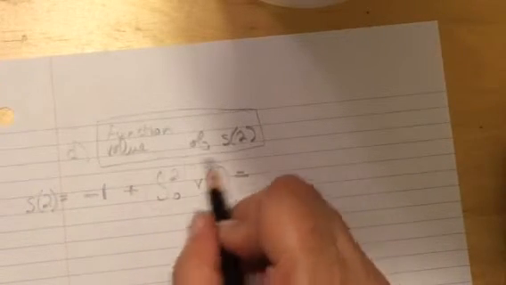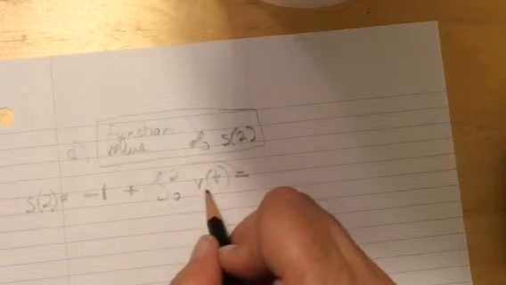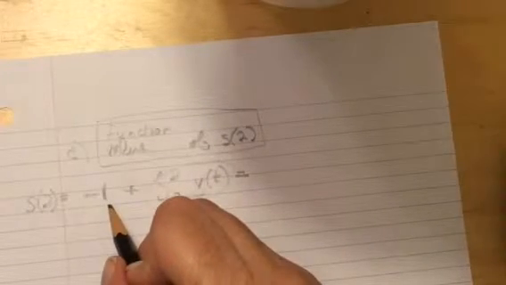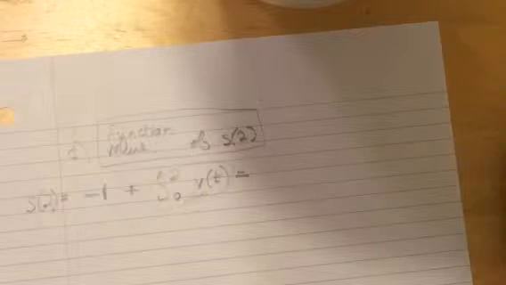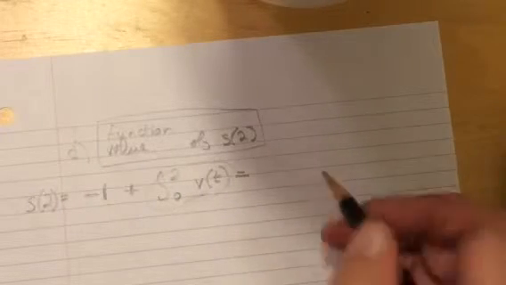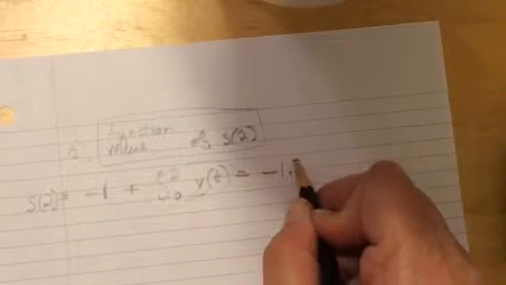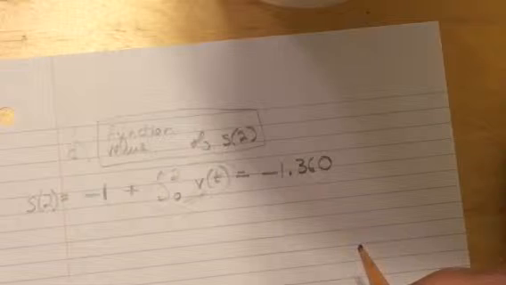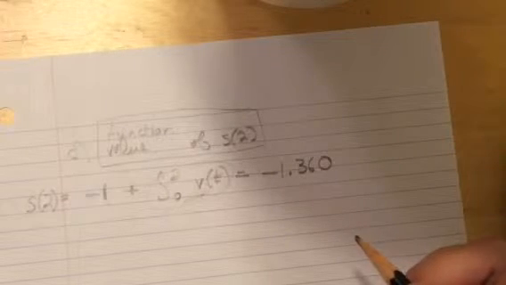So s of 2 is going to equal figuring out how far it's gone from velocity, and then accounting for the -1 it started with. So you can literally put that in your calculator, and when you do, remember we can just use y1, you'll get -1.360, and you don't have to use units because they didn't give us any units.